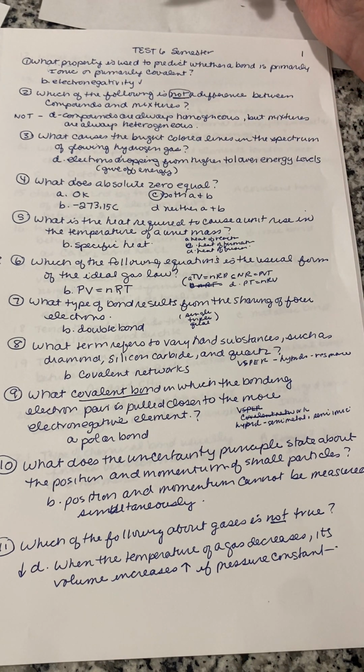Which of the following is not a difference between compounds and mixtures? Let's look through them all. It says compounds are always homogeneous, but mixtures are always heterogeneous. That's wrong, because mixtures can mix up pretty well.